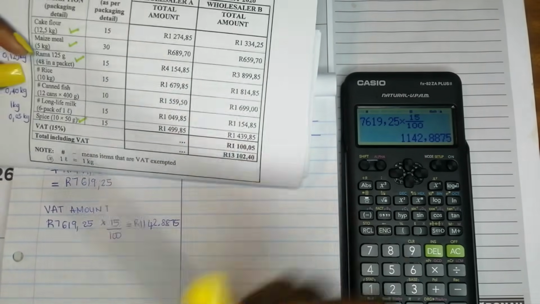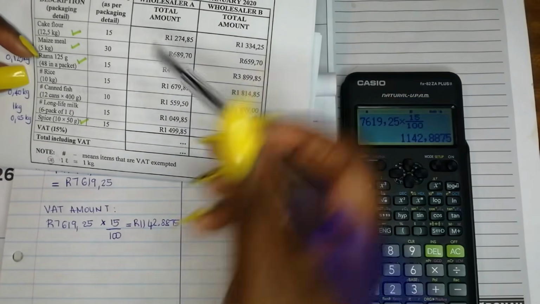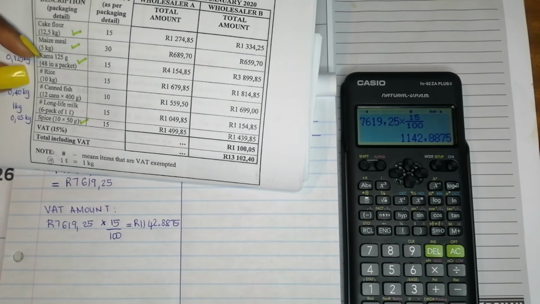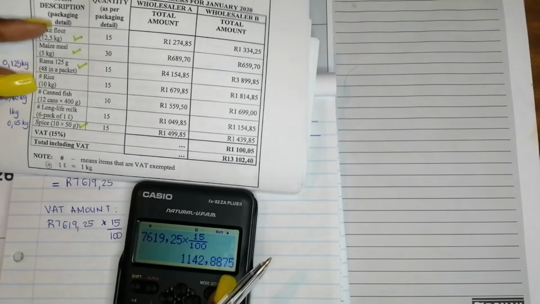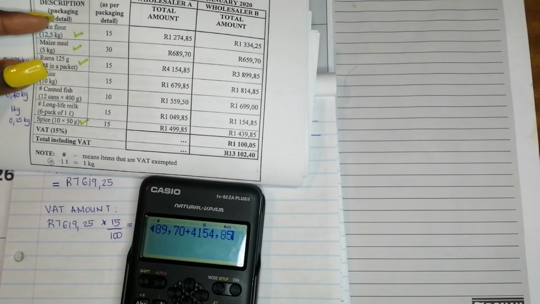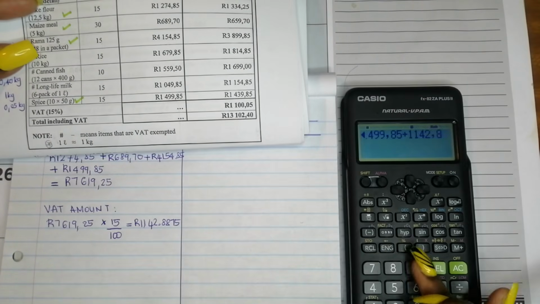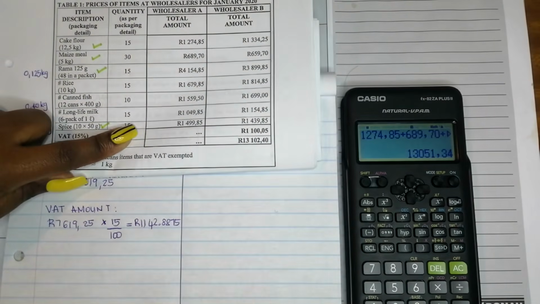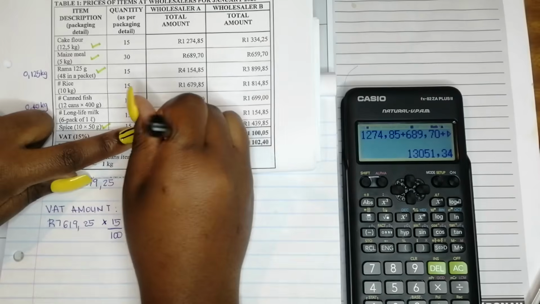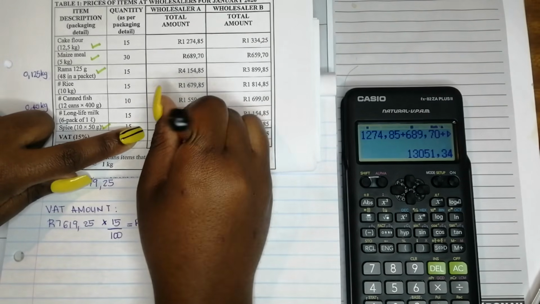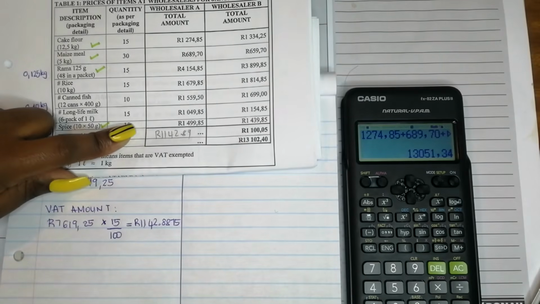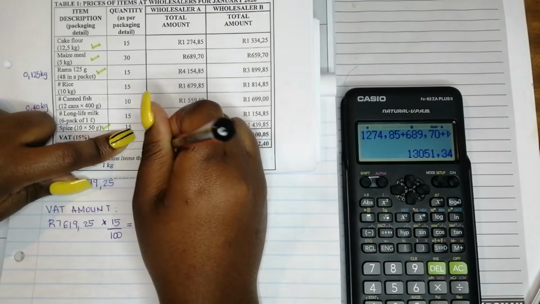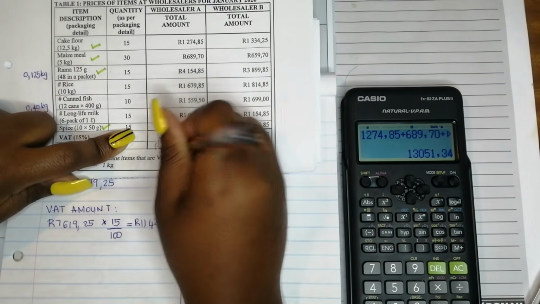We're going to add all of this together, adding the VAT amount, to get the total that wholesaler A charges. So I'm just going to put the VAT amount here so you guys see what's going on: 1,142.89, rounding it off to 89, to get the total amount that wholesaler A charges, which is 13,051.34.